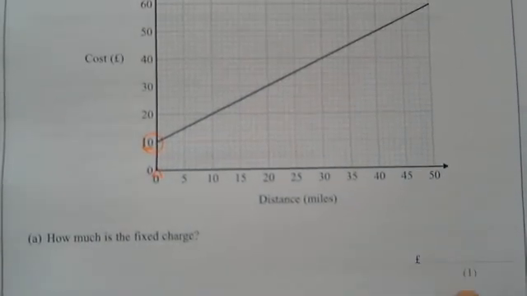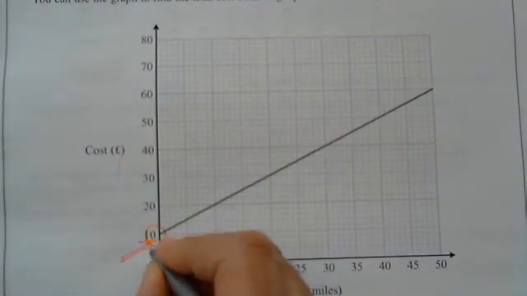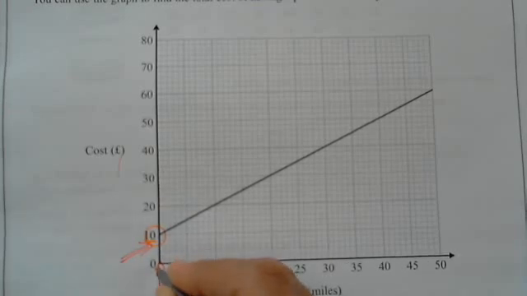The question goes, how much is the fixed charge? So the fixed charge, as I said, will be the value when he's done 0 miles.